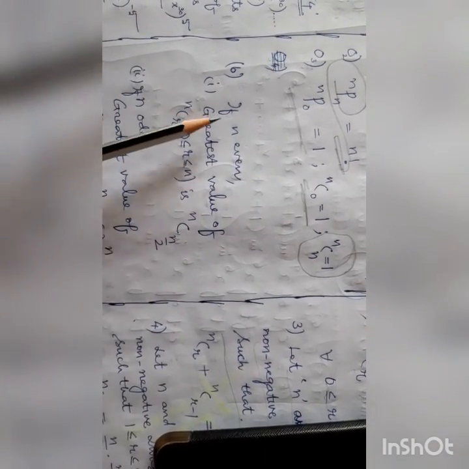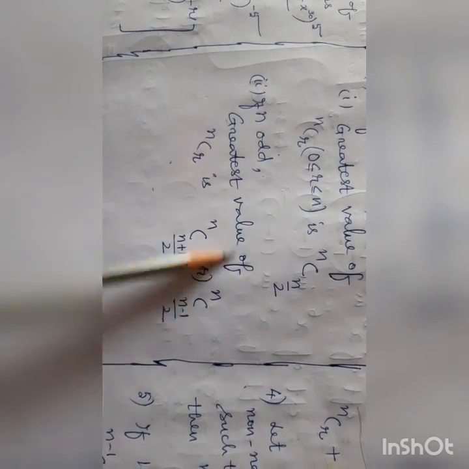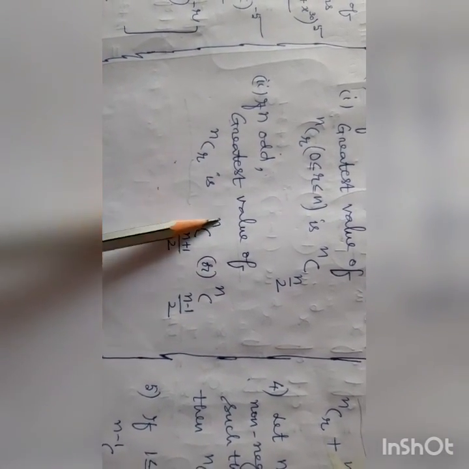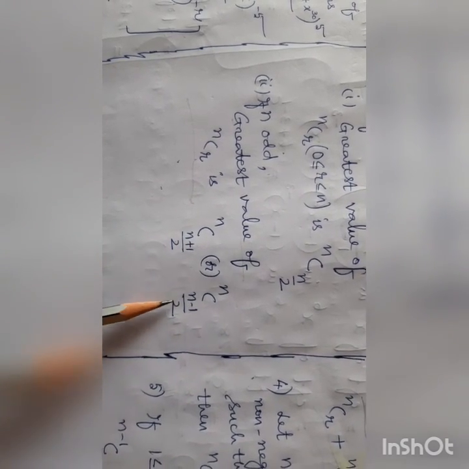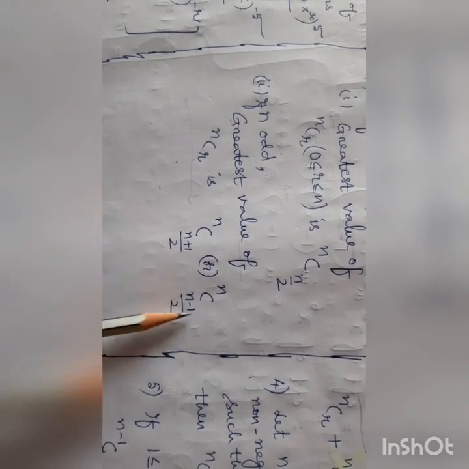If n is even, the greatest value of nCr, for r from 0 to n, is nC(n/2). If n is odd, the greatest value of nCr is nC((n plus 1)/2) or nC((n minus 1)/2). There are two values.